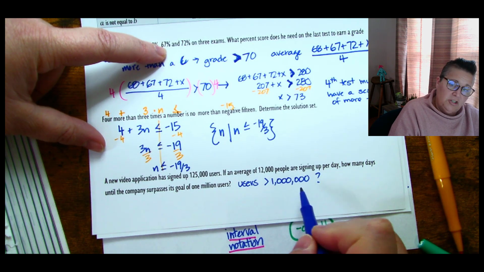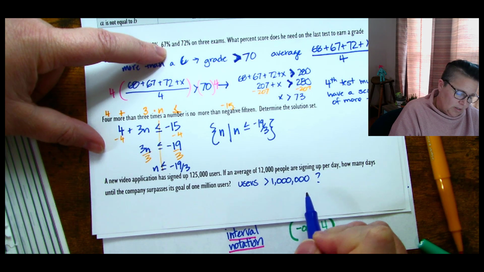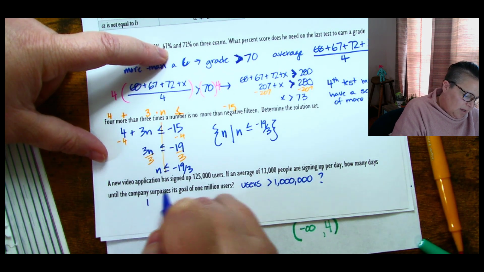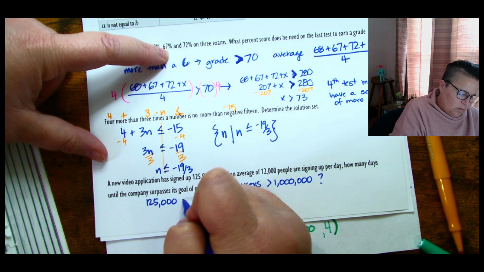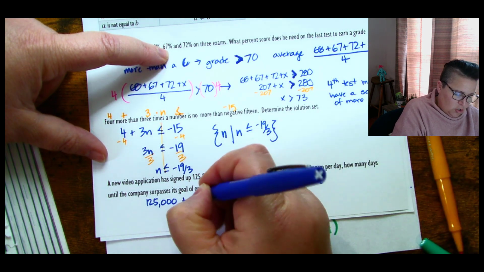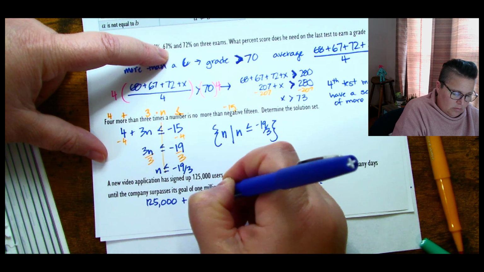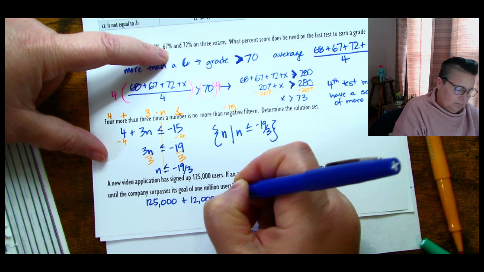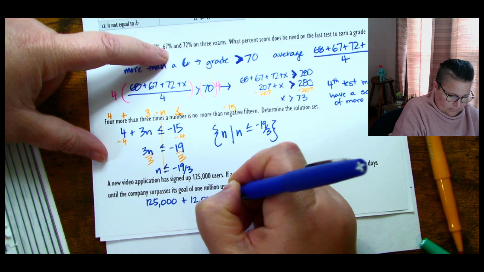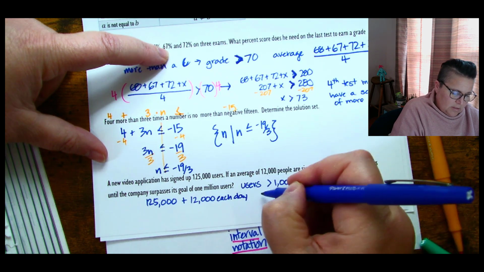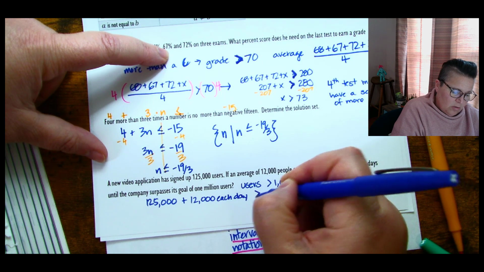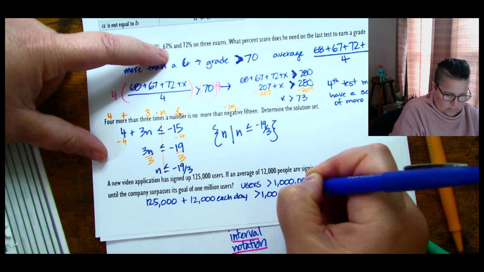This 1 million should be made up of 2 different parts. We should have the 125,000, and we're going to add to that 12,000 people each day, until our users are over 1 million.